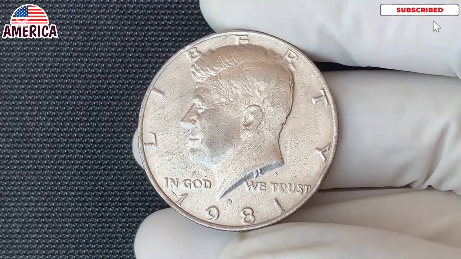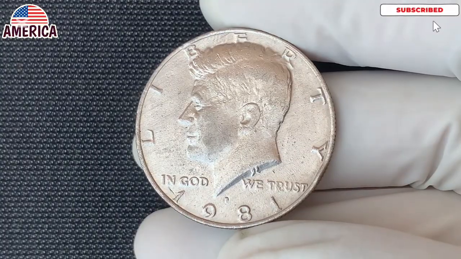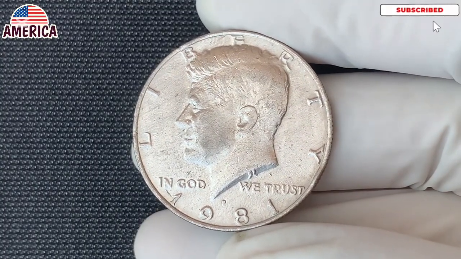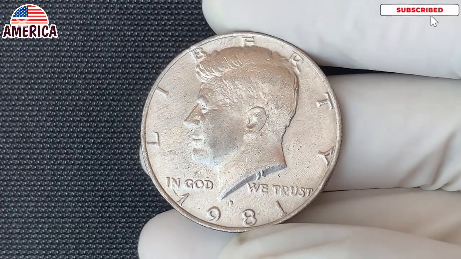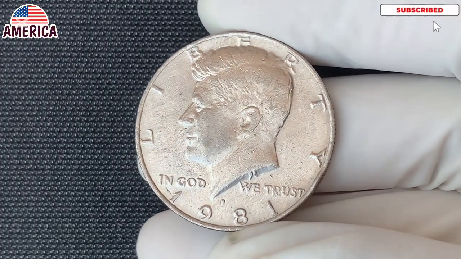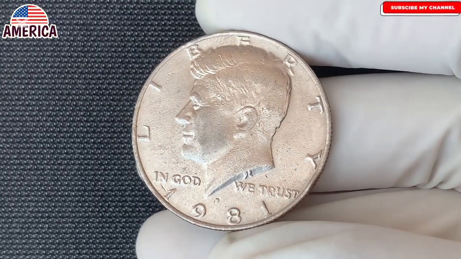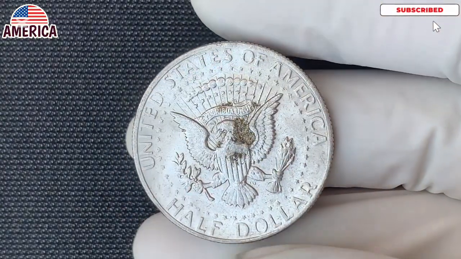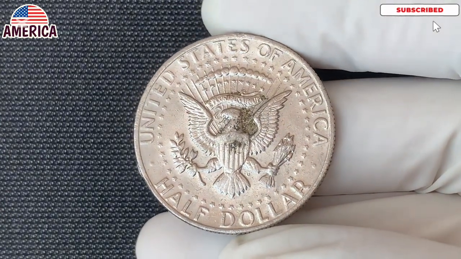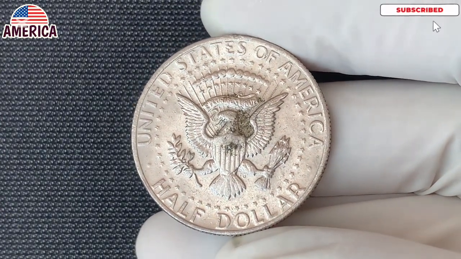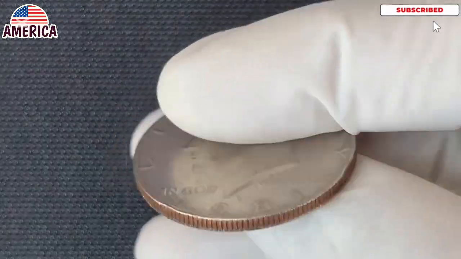The Kennedy half-dollar was first minted in 1964, just months after the assassination of President John F. Kennedy. It was introduced as a way to honor his legacy, and from the very beginning, this coin became one of the most collected coins in American history. Originally, the half-dollar was made of 90% silver, but in 1965, the U.S. Mint reduced the silver content to 40%. By 1971, the composition changed completely to a copper-nickel blend, which is what we see in most of the Kennedy half-dollars today, including the 1981 version.